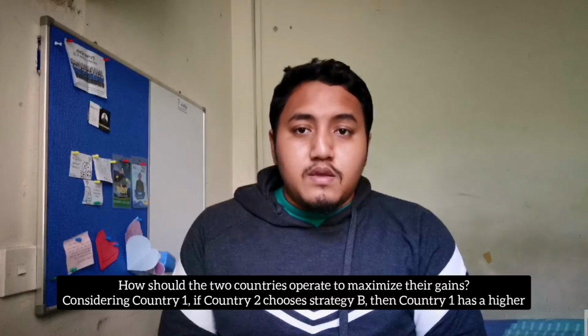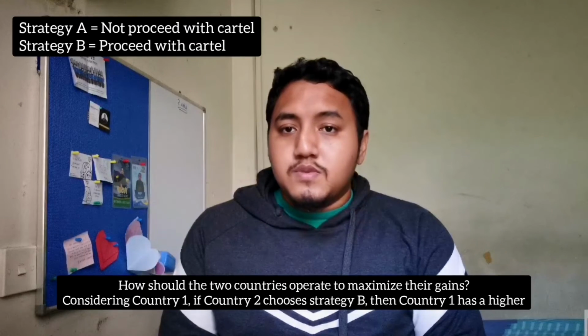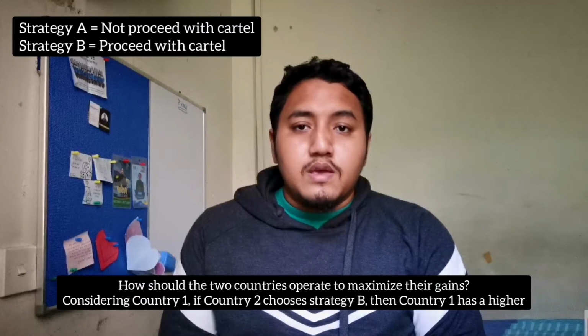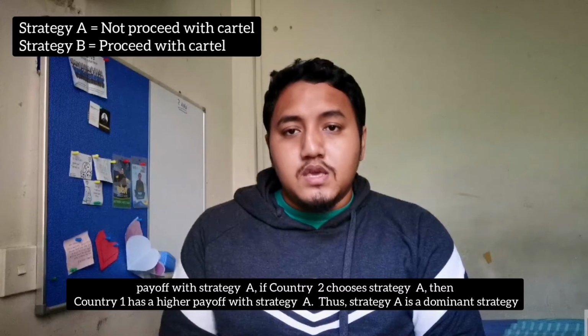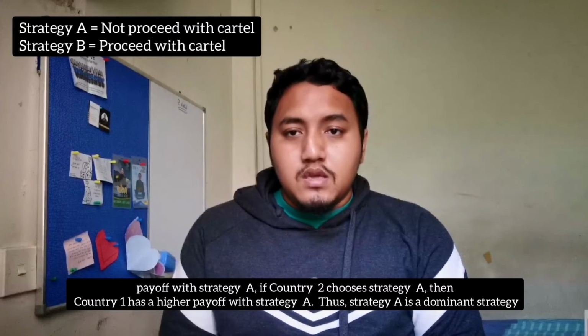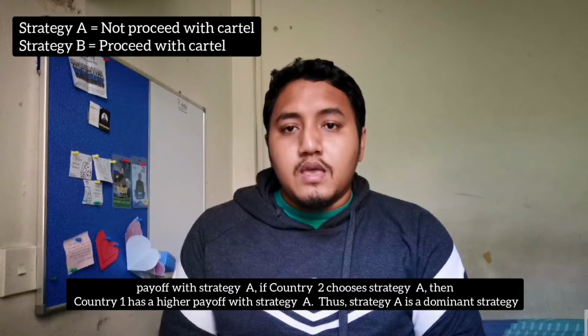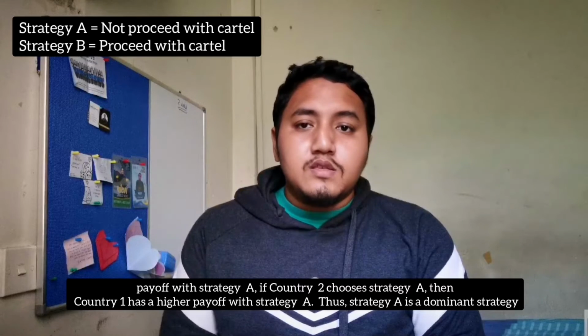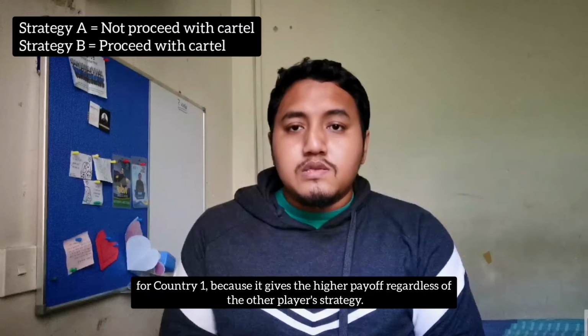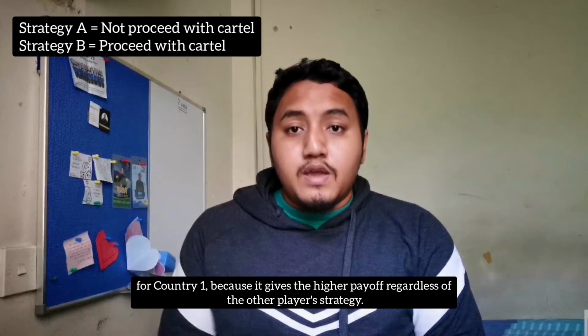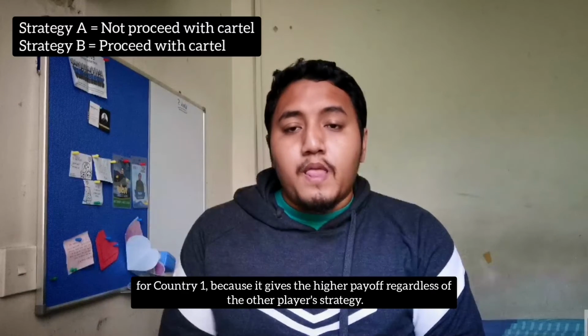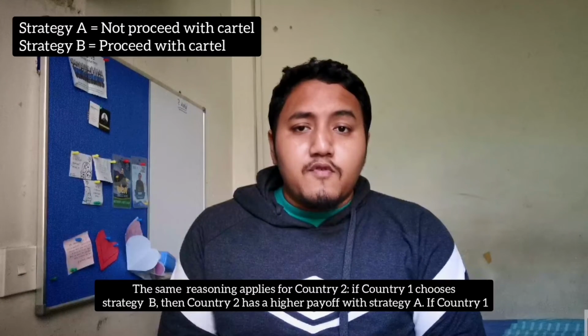Consider country 1. If country 2 chooses strategy B, then country 1 has a higher payoff with strategy A. If country 2 chooses strategy A, then country 1 has a higher payoff with strategy A also. Thus, strategy A is a dominant strategy for country 1 because it gives the higher payoff regardless of the other player's strategy. The same reasoning applies for country 2.